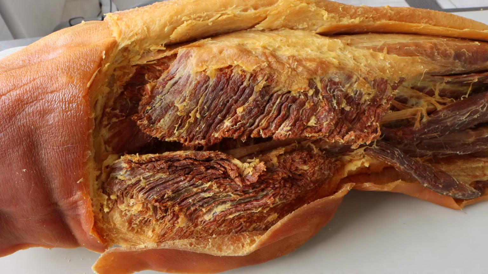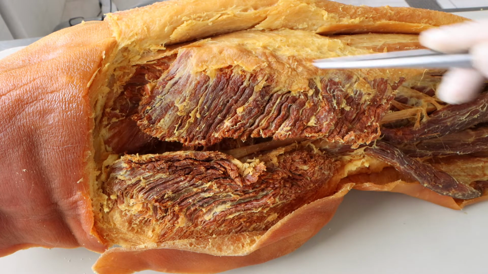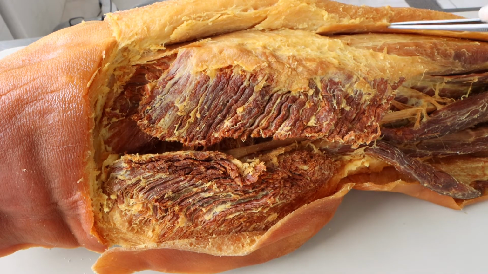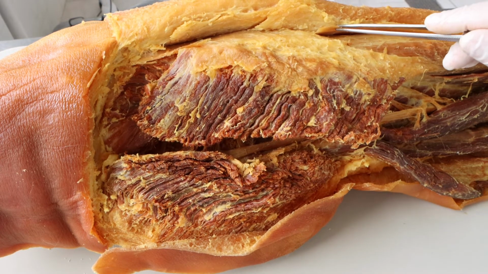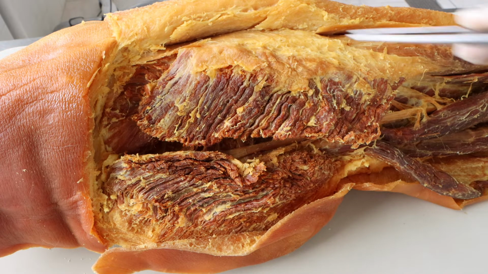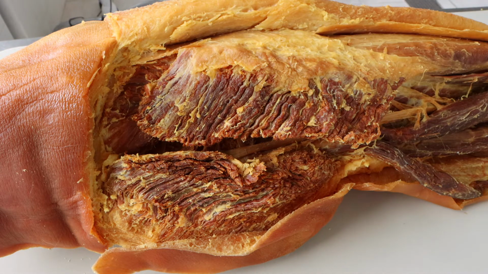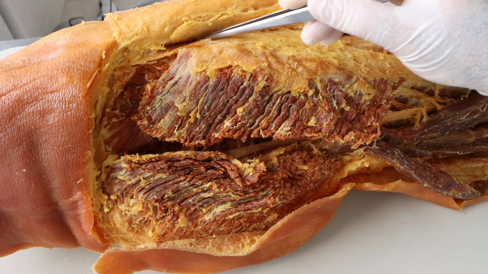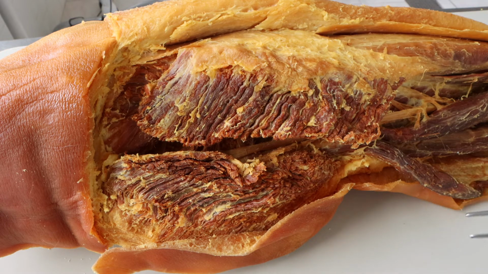As for the insertion, if you remember, we have the gluteal tuberosity, which in some cases is so big that it is sometimes called the third trochanter of the femur. It also inserts into a very thick connective tissue that I'm going to discuss, called the iliotibial tract. So the gluteal tuberosity and the iliotibial tract are the typical insertion of the gluteus maximus.